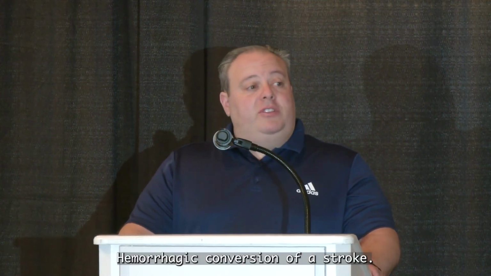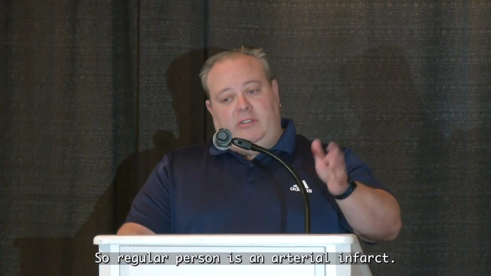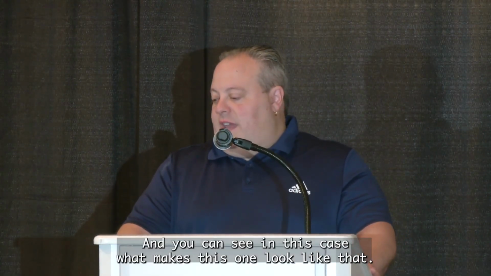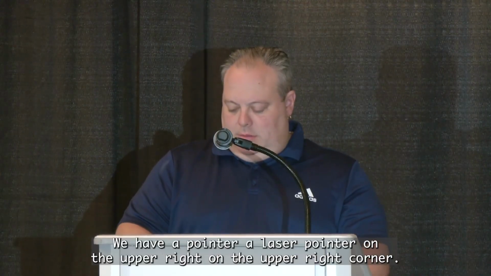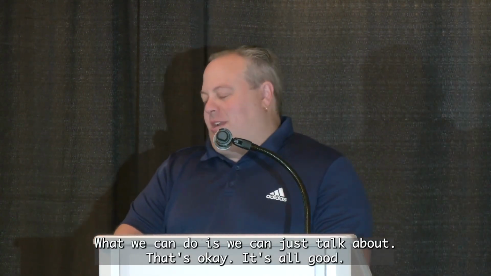Okay, hemorrhagic conversion of a stroke. So a regular person has an arterial infarct, and you can see in this case what makes this one look like that. Do we have a laser pointer? On the upper right corner. Got it. Well, never mind. What we can do is just talk about it. It's okay, it's all good.